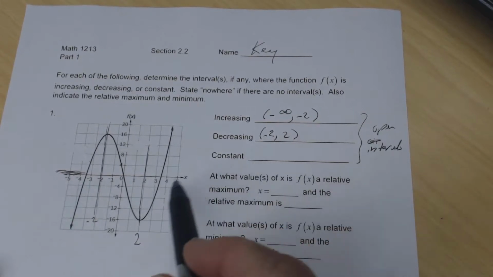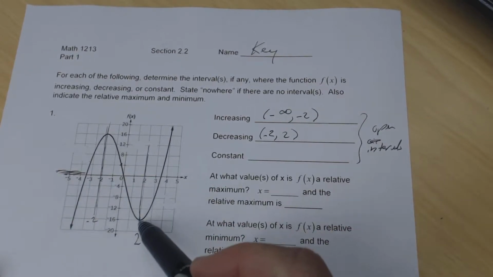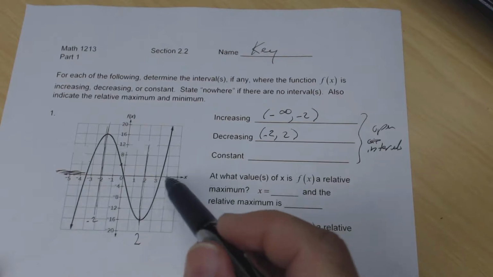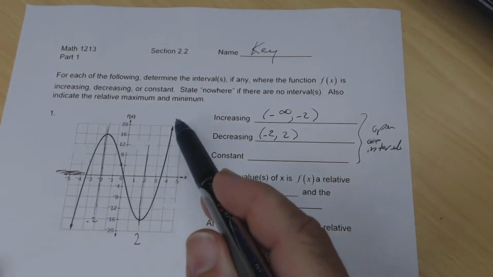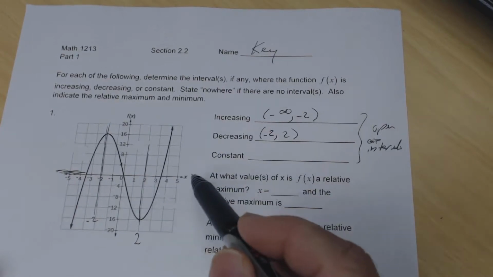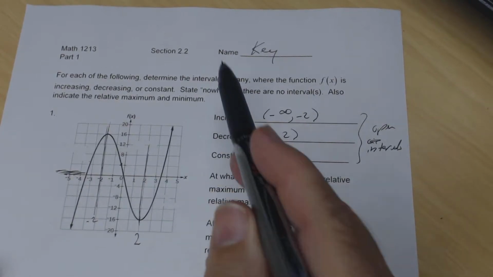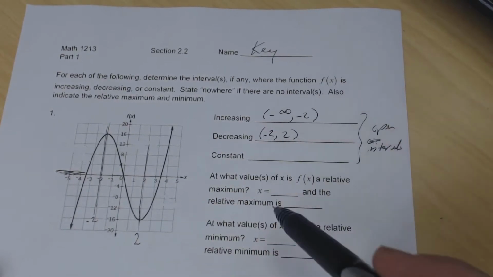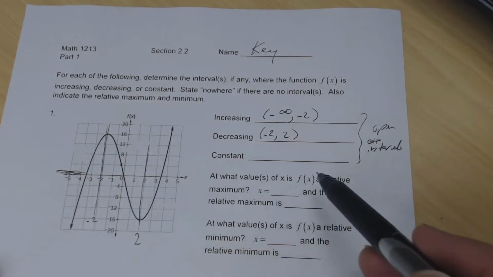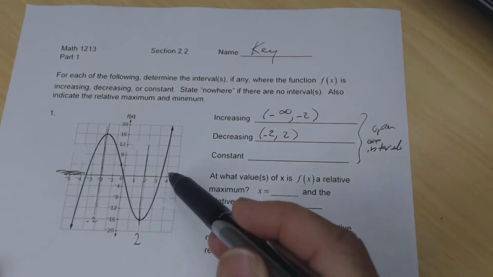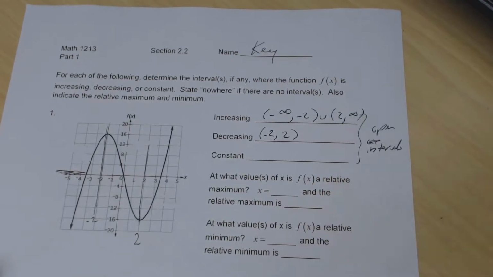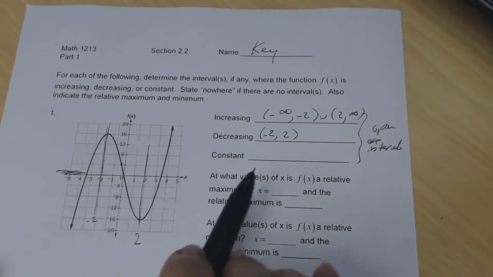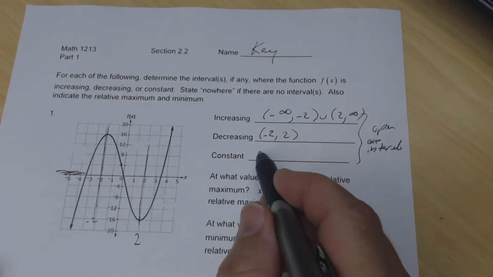And then also notice that from 2 to infinity, see this arrow keeps on going. From 2 to infinity, at this point you get a y value, at this point you get a y value. So from 2 to infinity, your y values are increasing here. So you're going to say union 2 to infinity. And notice nowhere in this graph is your function constant, so you're going to say nowhere.